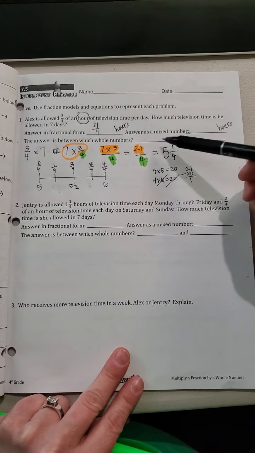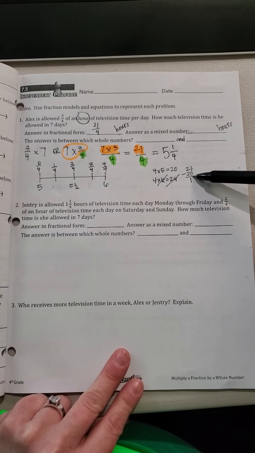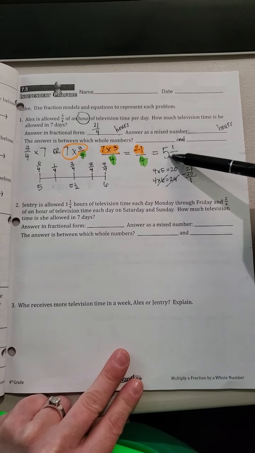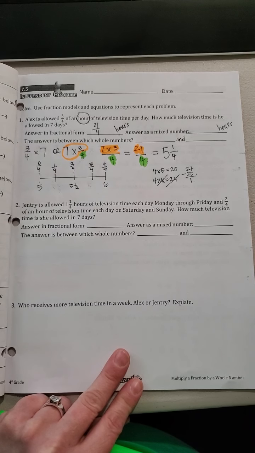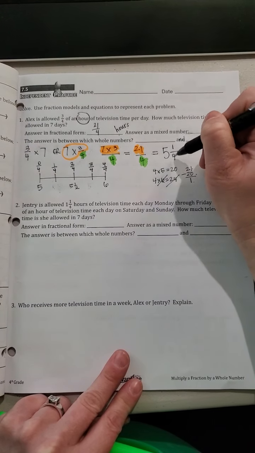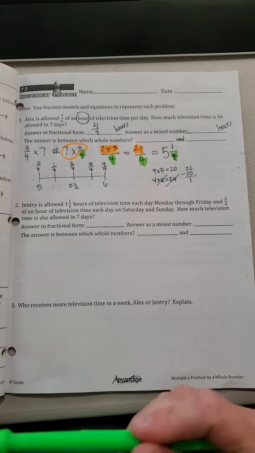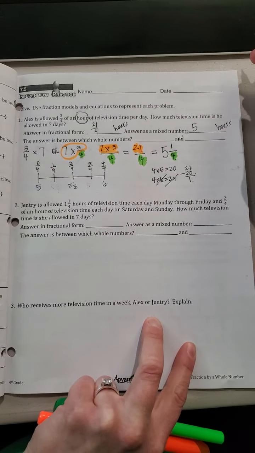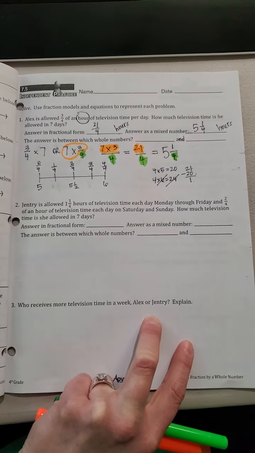So 4 times 5 is 20. Well, if we have 21, we need to still take account of that one that's left over. So we've got 21 minus 20. We've got our whole number of 5 because 4 fit into 21, 5 whole times. And then we need to subtract, we've got 1 left over. Well, 1 what? We have 1/4 left over because we still need to keep our denominator the same. So for our mixed number, we have 5 whole what? 5 whole hours, 5 and 1/4 hours.